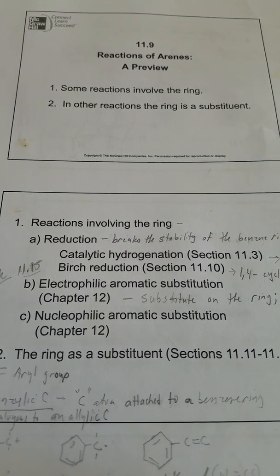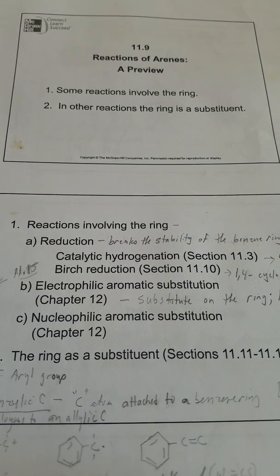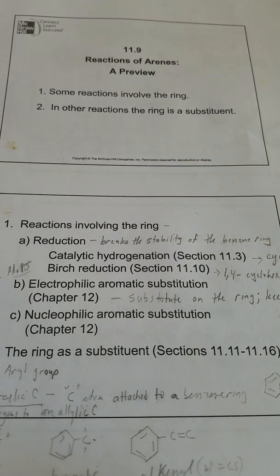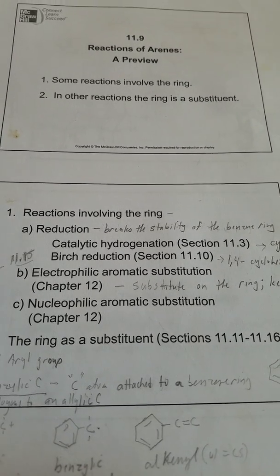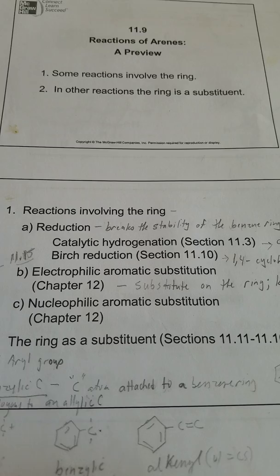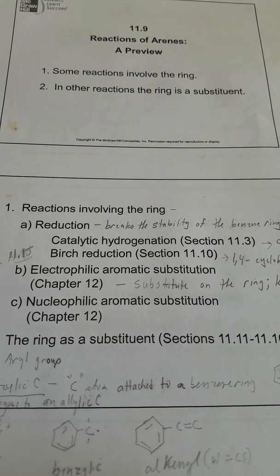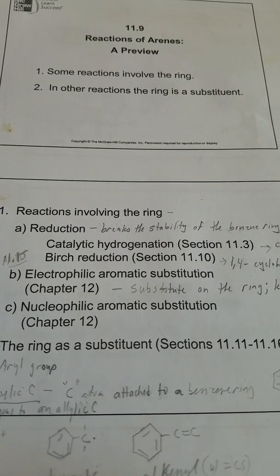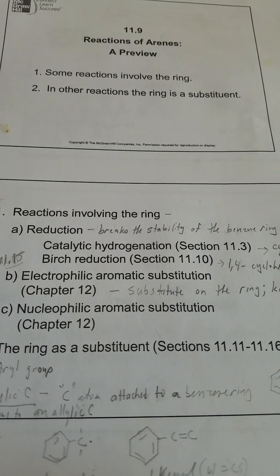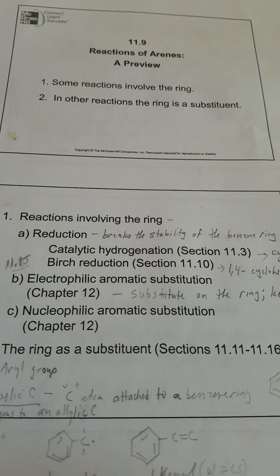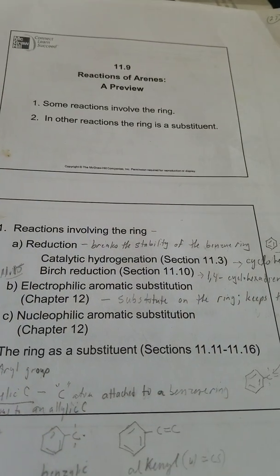Now we're going to look at Chapter 12. This is actually Chapter 12 in the new book, on Reactions of Arenes. There are two variations of these reactions. The first we're going to look at are reduction reactions, where you actually involve the ring itself. And then you're going to have other reactions where the ring is used as a substituent. So let's look at the reduction reactions first.